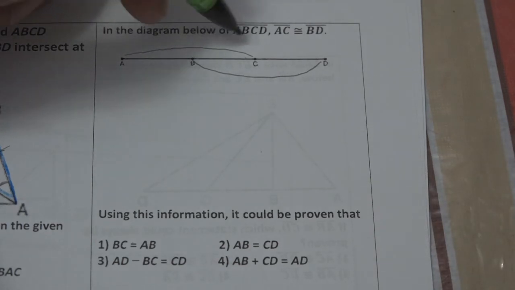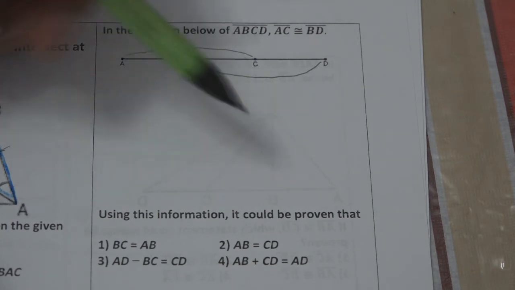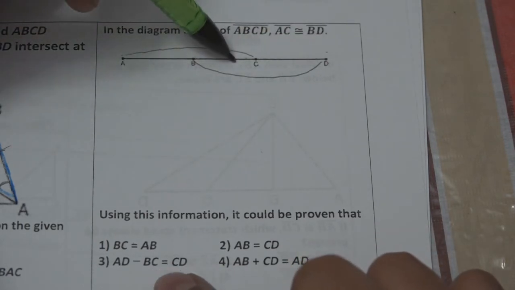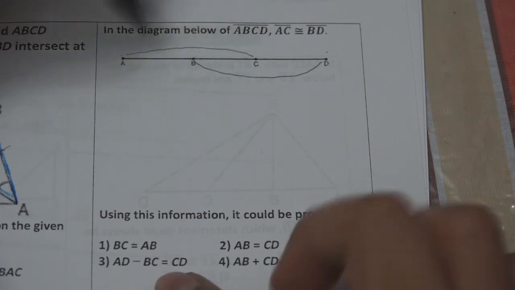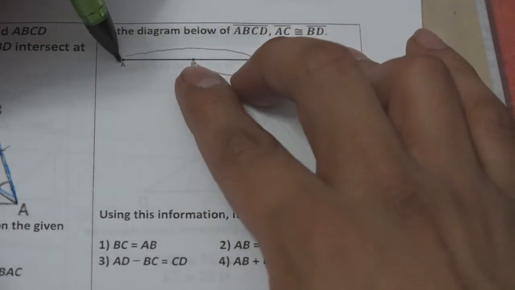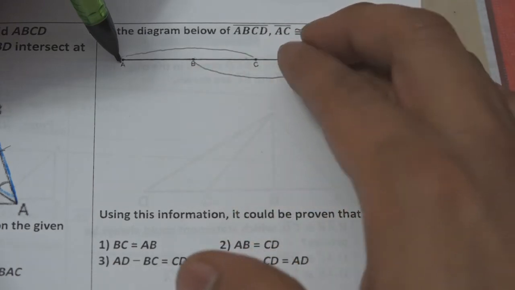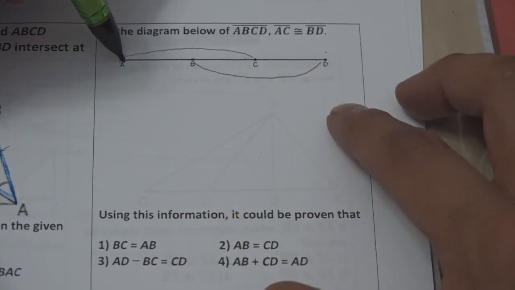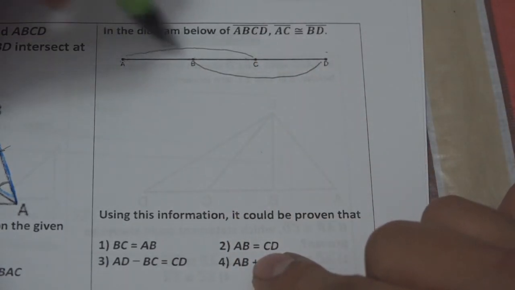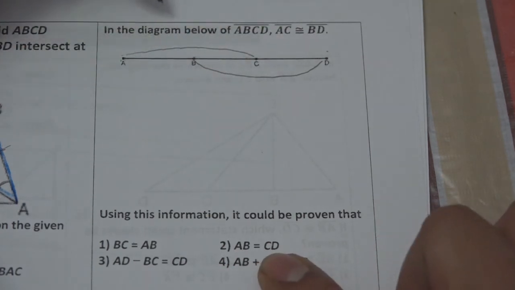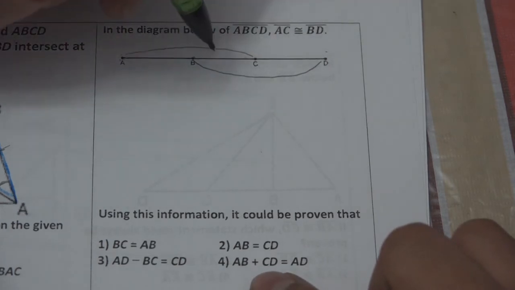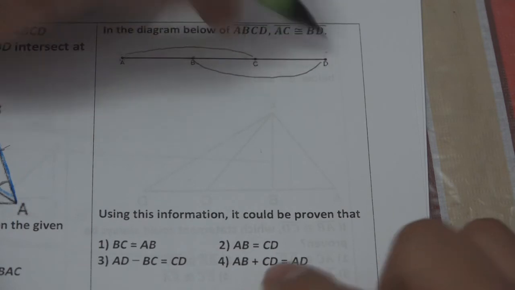No way. You cannot take some information at random in the middle without knowing what's going on. Let's see now. AD minus BC minus this equals CD. Wait. That's not true, because you take away this part, but you still have this part and this part. So no. AB is congruent to CD. There's no way in the problem where it says that they are congruent. AB plus CD equals AD.